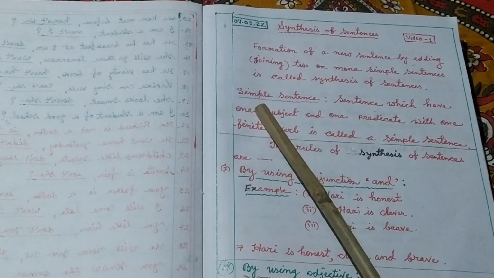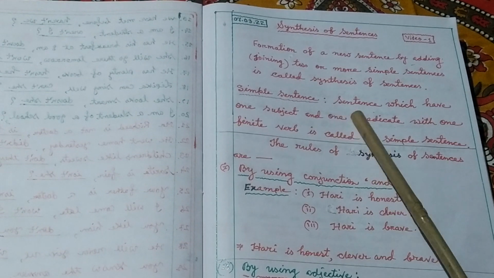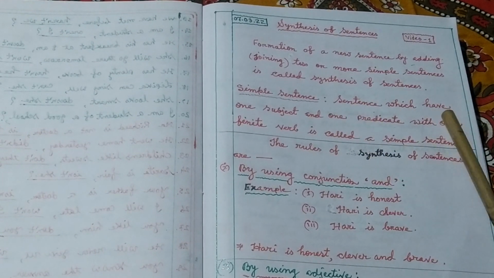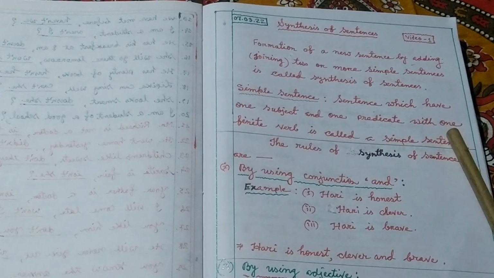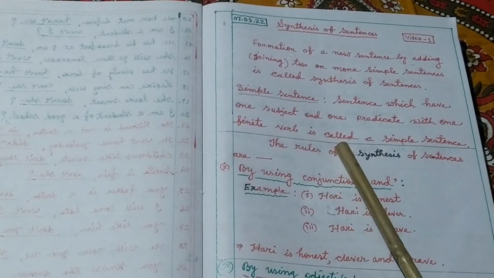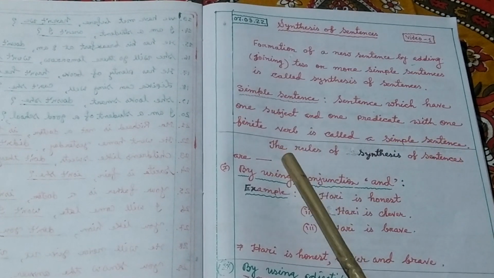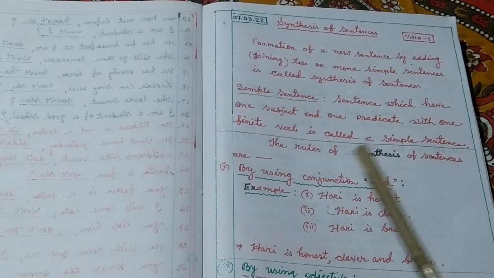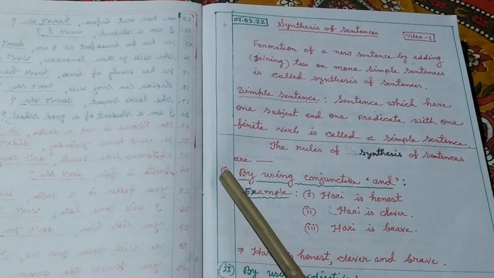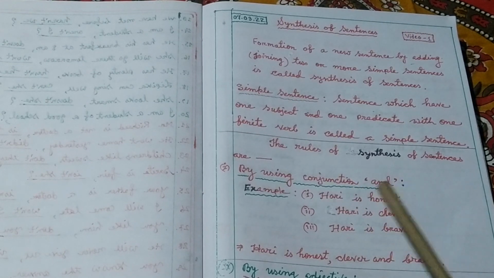So students, first of all, simple sentence. So what is a simple sentence? A simple sentence is one which has one subject and one predicate with one finite verb. Now students, the rules of synthesis of sentences are as follows. Number 1, by using the conjunction and.